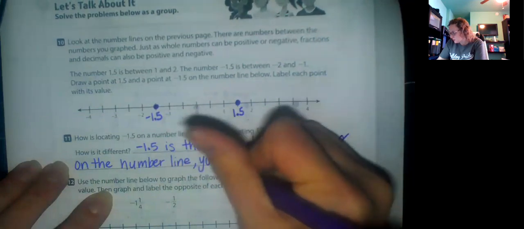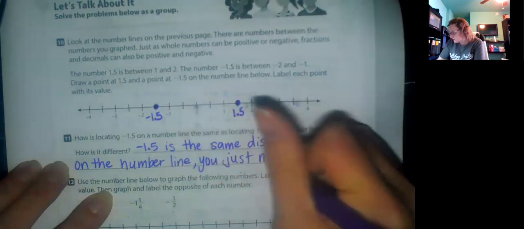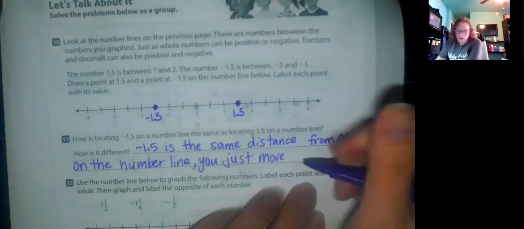You just move in the opposite direction.